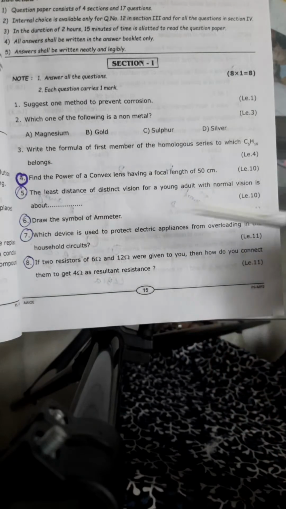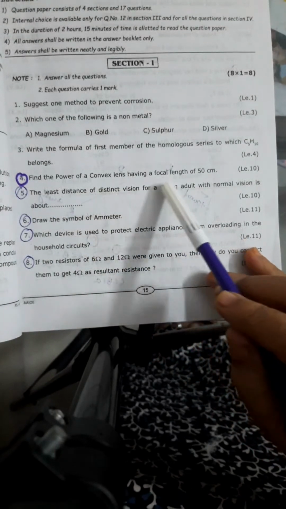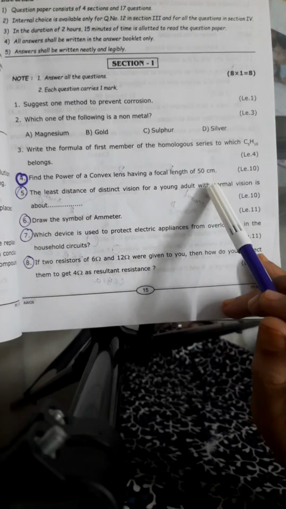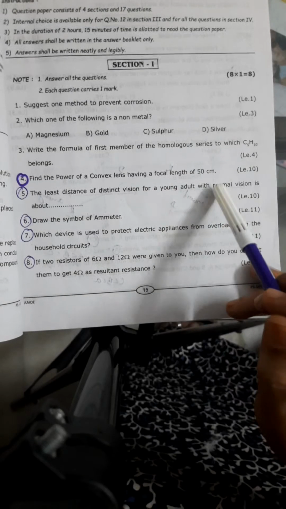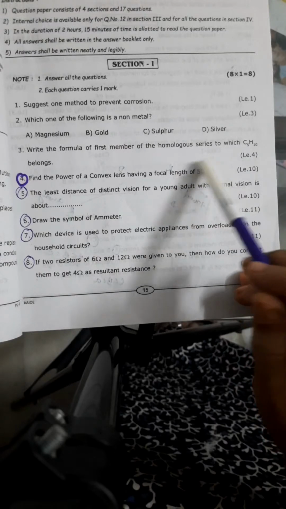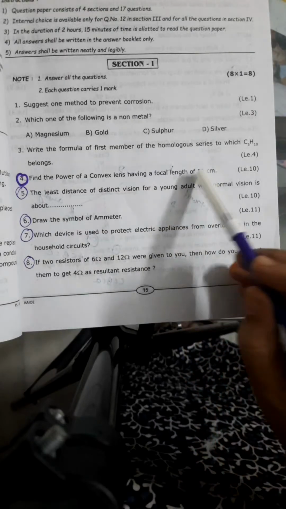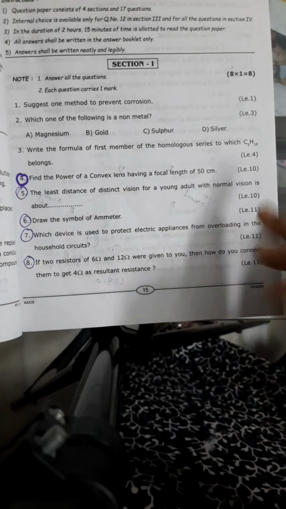Now the next question, we already covered this. Find the power of a convex lens having the focal length 50. If the focal length is 50, for its power, if you remember, I told you that while calculating the power, the focal length must be converted into meter. So this will be dividing by 100. So 50 upon 100.